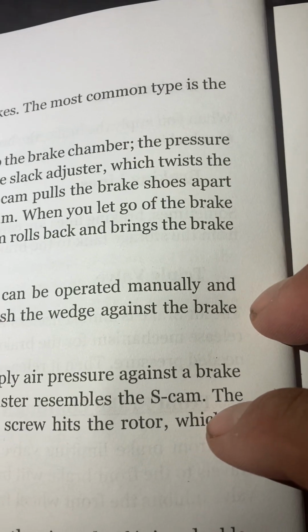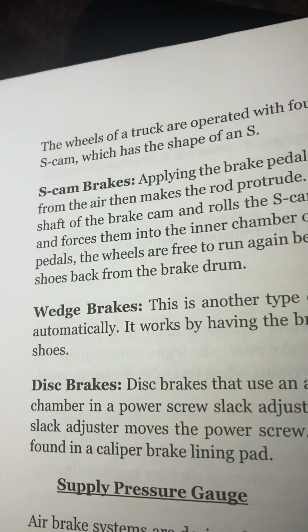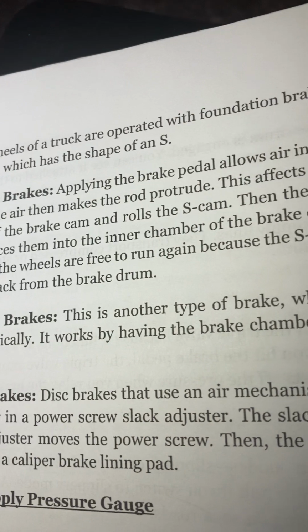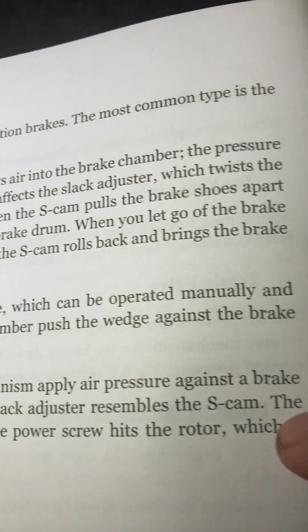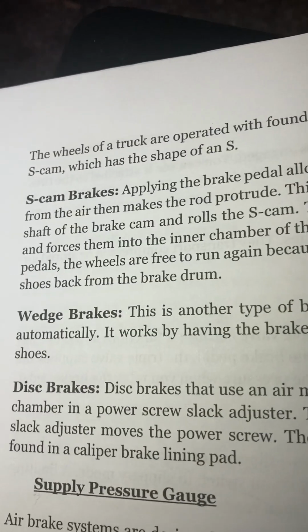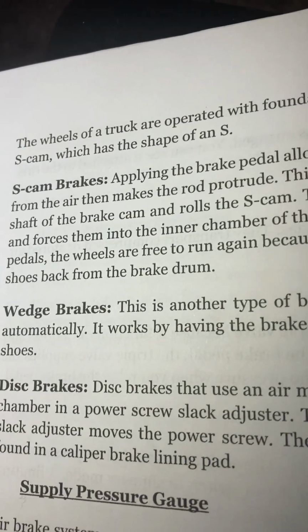When you let go of the brake pedals, the wheels are free to run again because the S-cam rolls back and brings the brake shoes back from the brake drum.